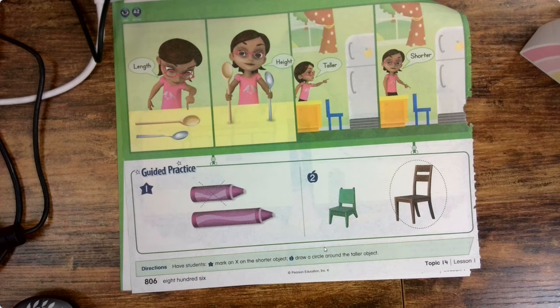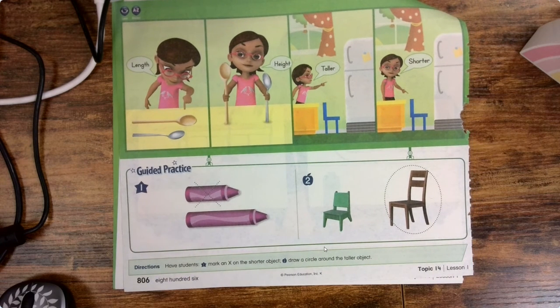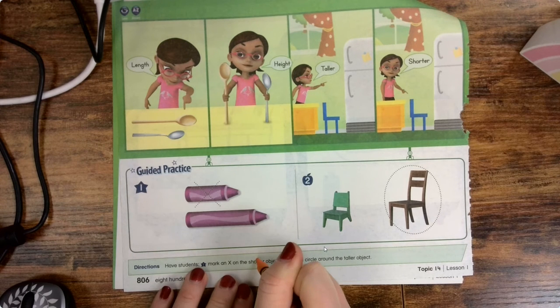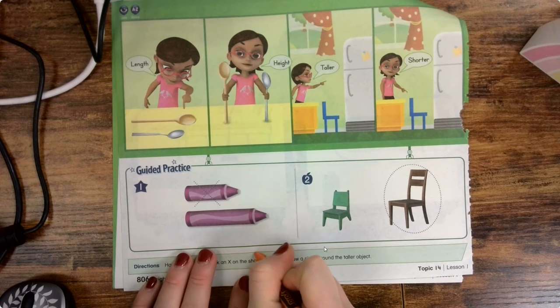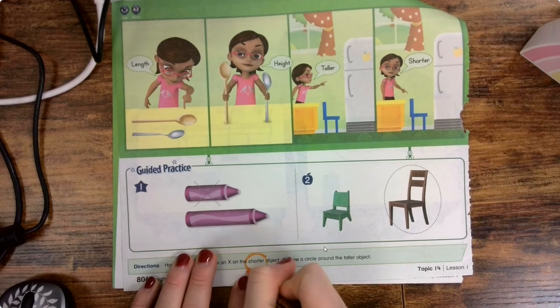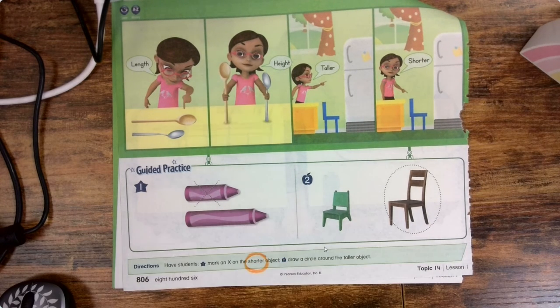So let's go ahead and hop right into a guided practice. It says, have students mark an X on the shorter object. So if you would like to use a crayon for this to make it a little bit more fun, you're more than welcome to. I'm going to use an orange crayon, and I'm going to mark an X on the shorter object. Now the directions down here, normally an adult would help you read, but I want you to circle the word shorter. This means that we're looking for the one that's littler.